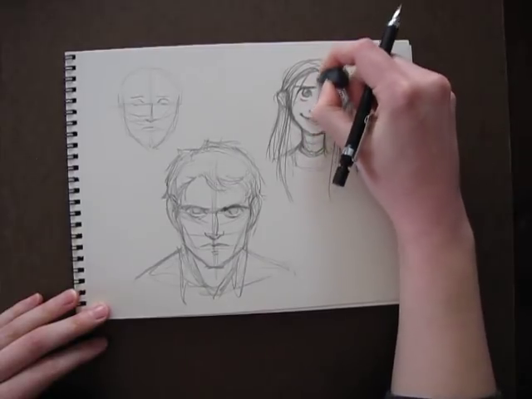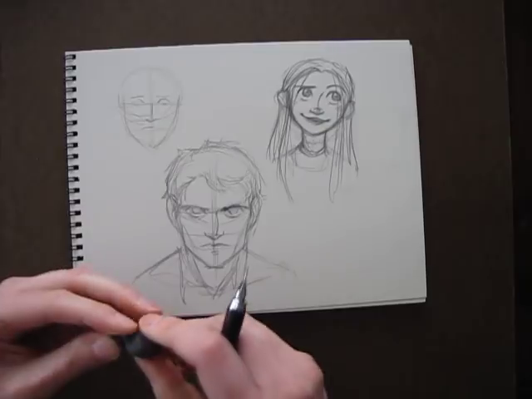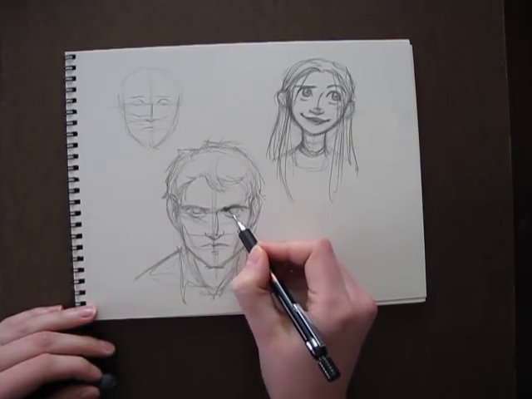I mean, that's why I would definitely suggest getting a kneaded eraser. I love them because you can shape them to something tiny and lift out the pencil in the different places that you don't want it to be anymore.